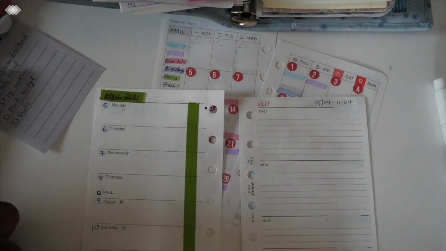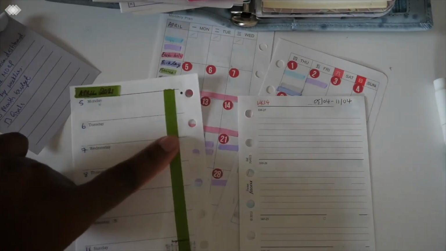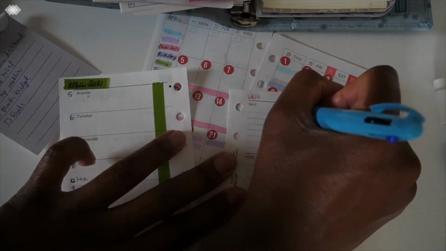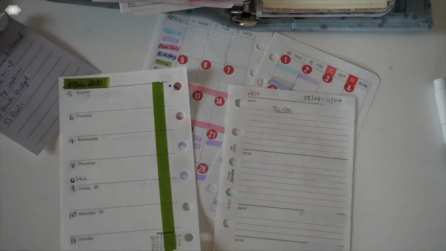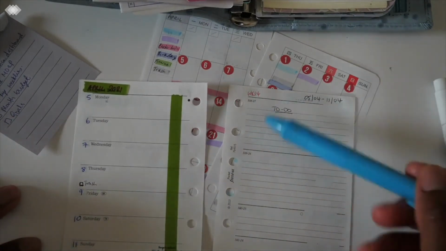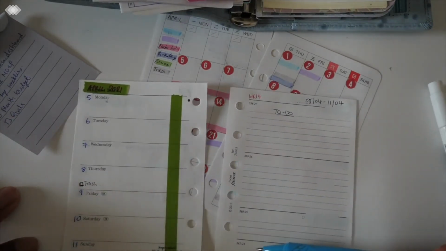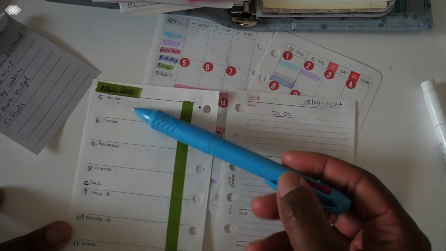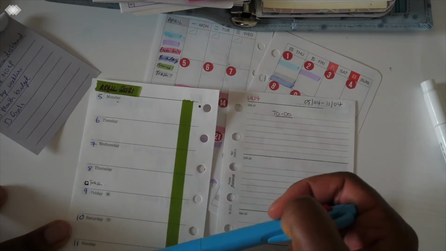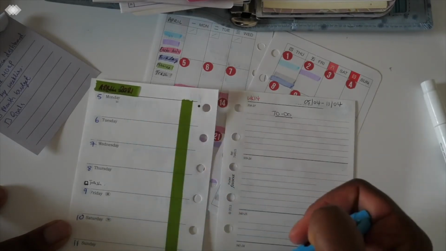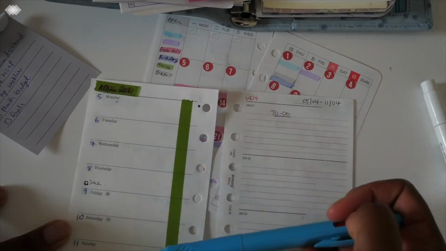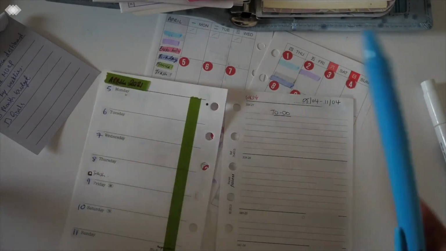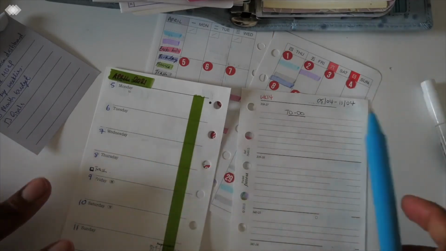And here I would put to-dos. I'll just write to-do. And basically anything that I plan to do for the week, I put it here. Any scheduled tasks or appointments or events, I put in here. At the moment, I don't have anything planned because it is a holiday. So that's it for my week.